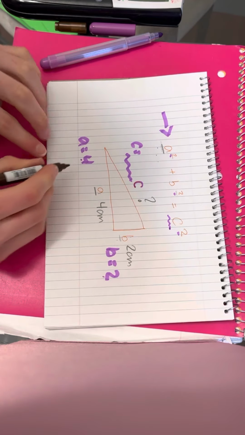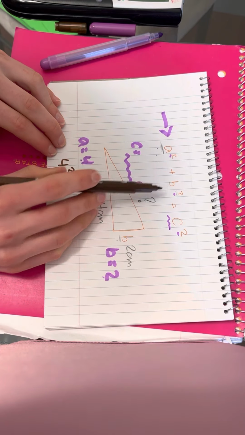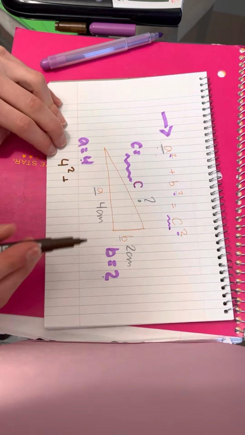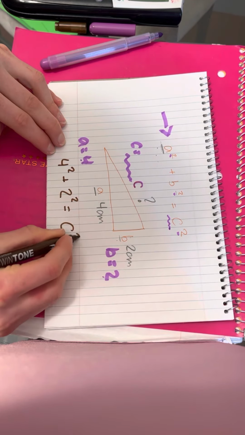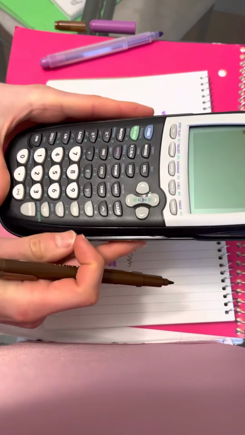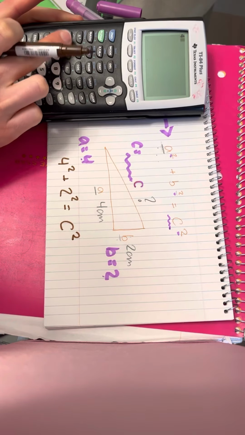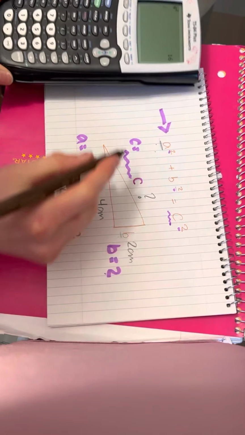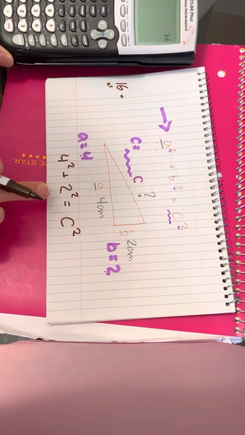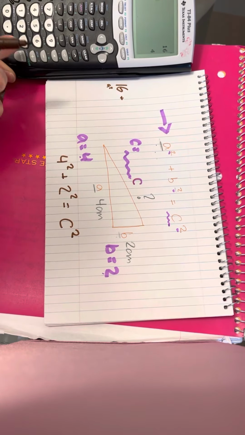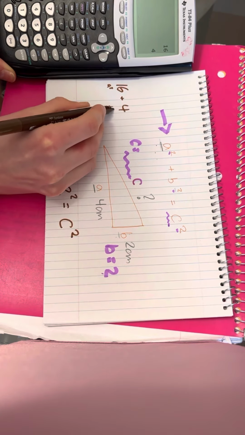Okay, A equals 4. So now we have 4 squared plus B, B equals 2. So now we've got plus 2 squared, and this all equals C squared. Now let's solve this. 4 squared equals 16. Okay, so let's write right here, 16. And this is what A squared equals. 2 squared equals 4. So plus 4. This is what B squared is. So put B squared right here.